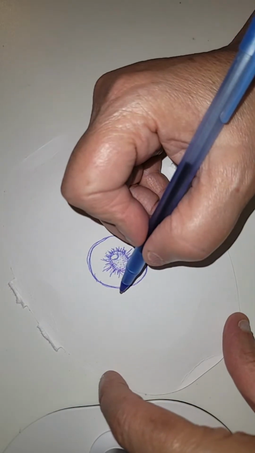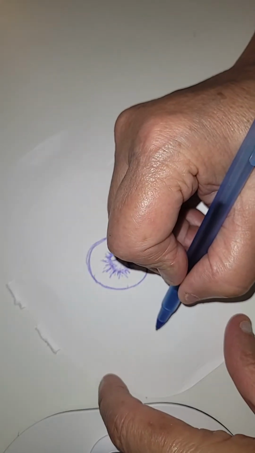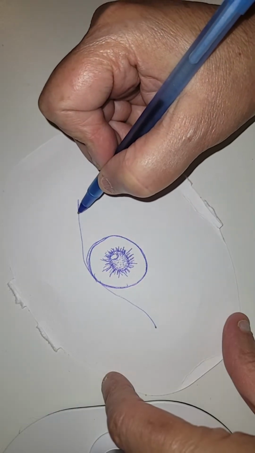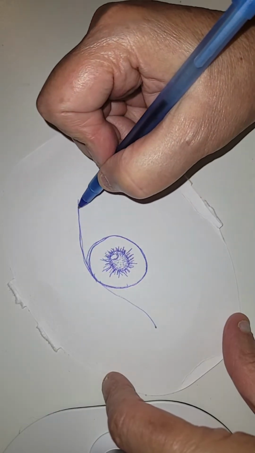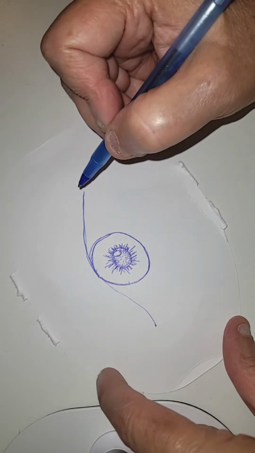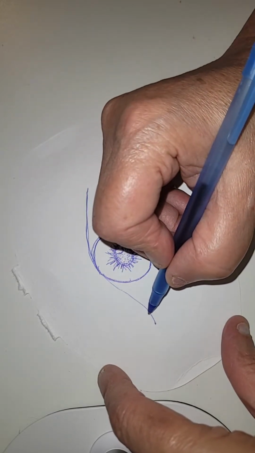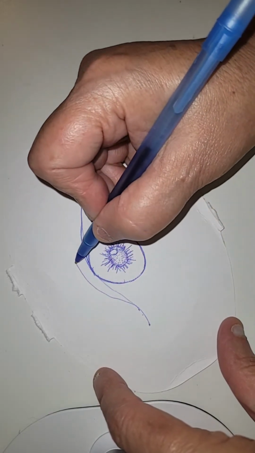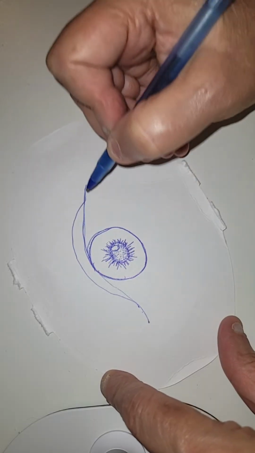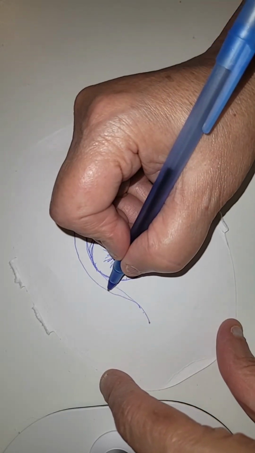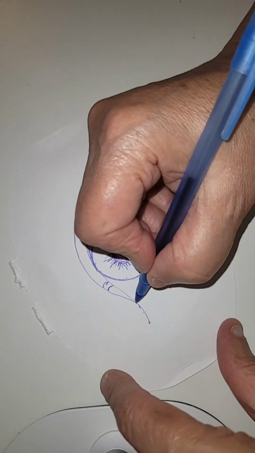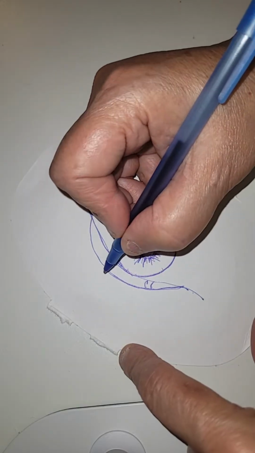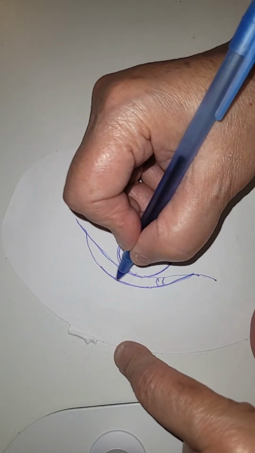Okay, so now we're gonna start right about here and go up here like this, and then down like that. And then I'm gonna take this little part right about here and then go up and then around and down like that. So now we're gonna do some curving, just a little bit of curving like this. I'm going to darken this up a little bit, just with some applying pressure to my pen like that.